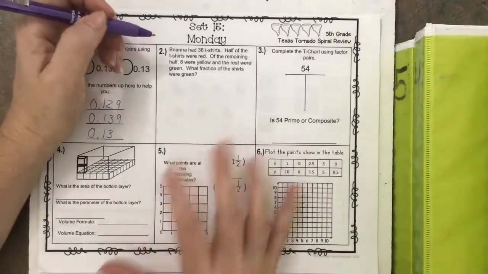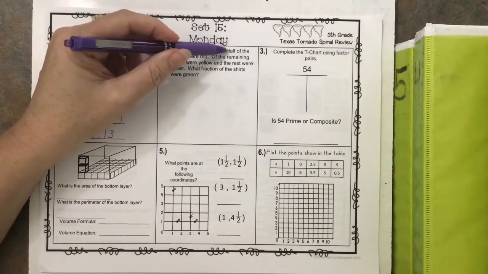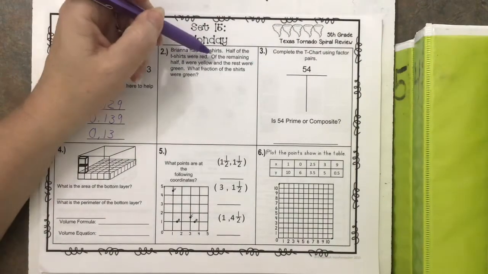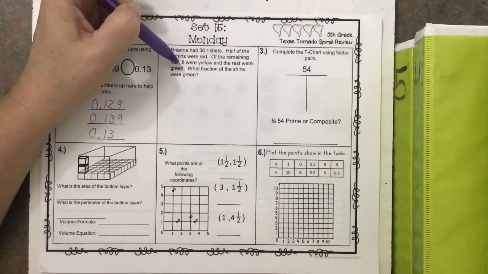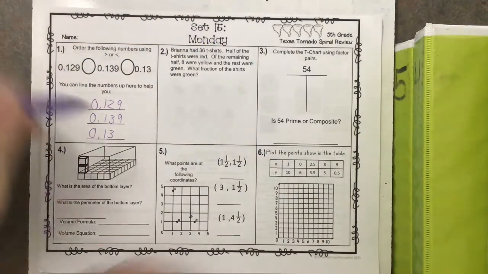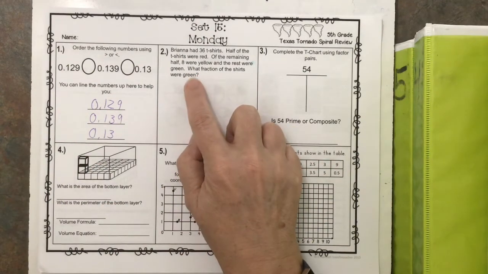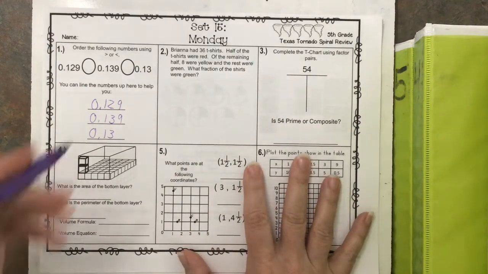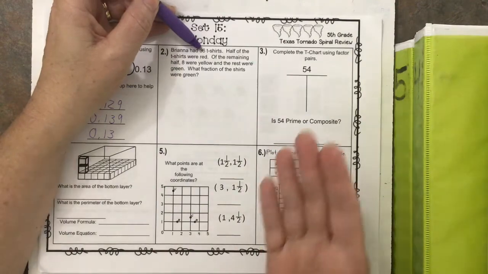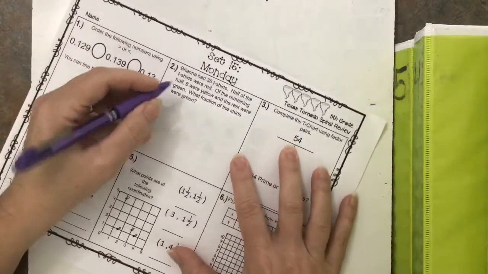Number 2 says Brianna had 36 t-shirts. Half of the t-shirts were red. Of the remaining half, 8 were yellow. And the rest were green. So we're going to need to draw a picture to know what fraction of the shirts were green. Okay, so we're going to draw, let's just draw 36 circles to signify the 36 t-shirts.